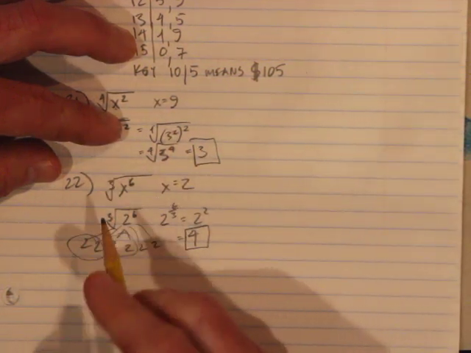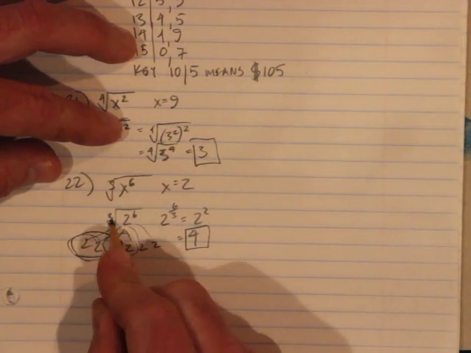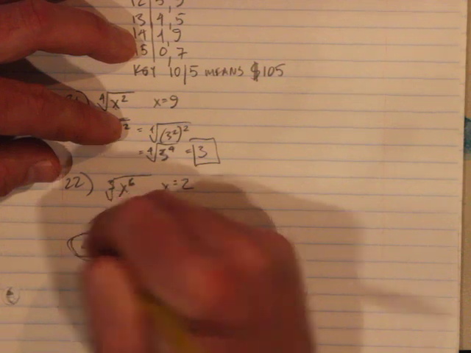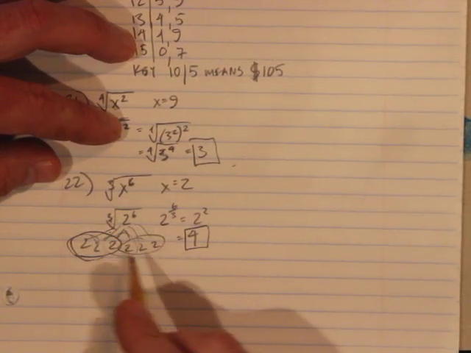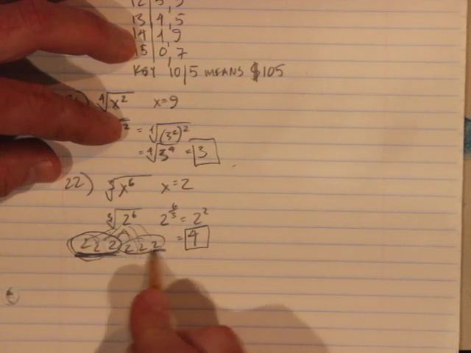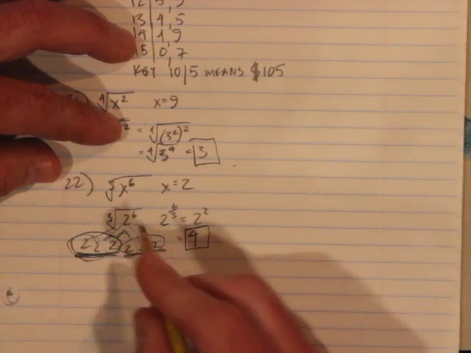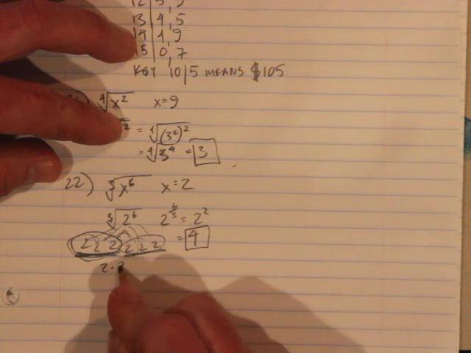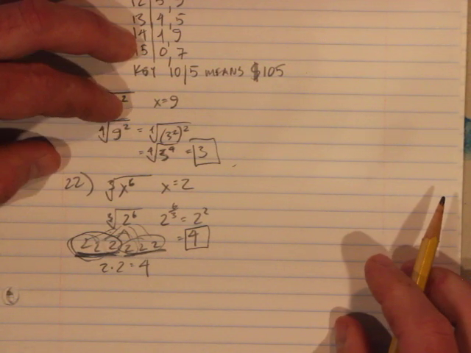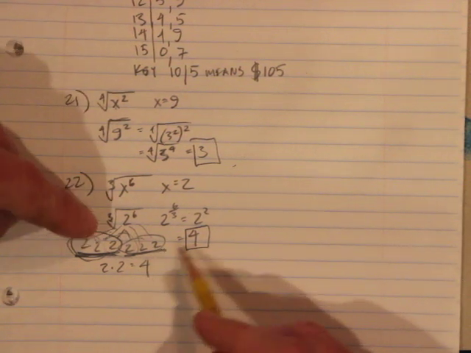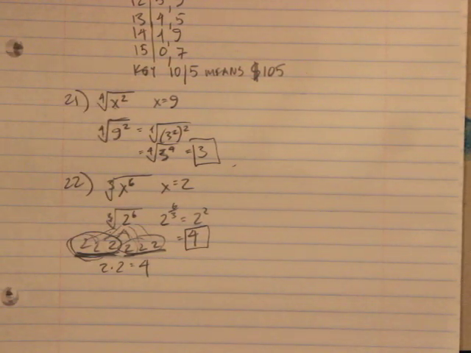I've got a set of 3 because this is the third root, and then another set of 3, because this is the third root. So I've got 3 2's here and 3 2's here. That gives me 2 times 2, which is 4, when I take the third root of those. That's a little bit messy way to do this, but anyway, your answer should be 4, however you know how to do it. Number 25, the last one for this homework.